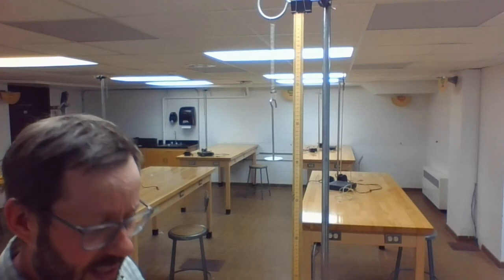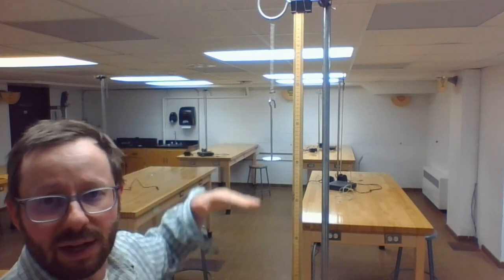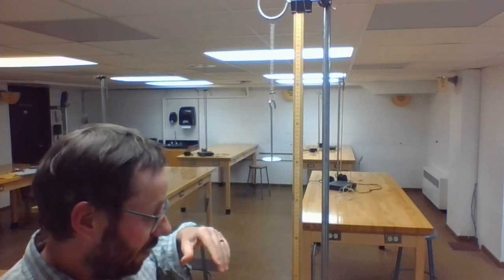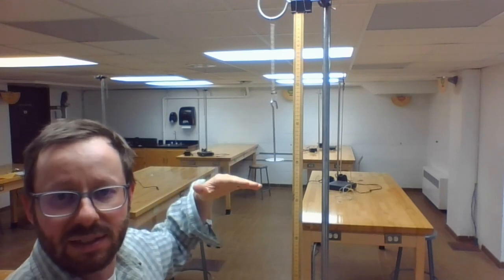So students would take data either with a motion sensor in the computer, recording the position of the hanger as it oscillates in time, or by recording some number of oscillations with a stopwatch, and then dividing that amount of time by the number of oscillations, and that would also yield the period for an oscillation.